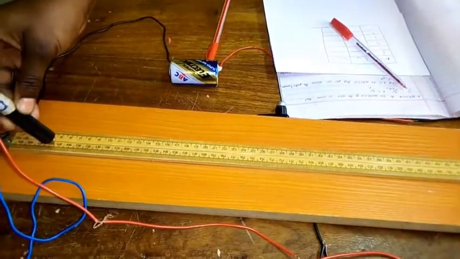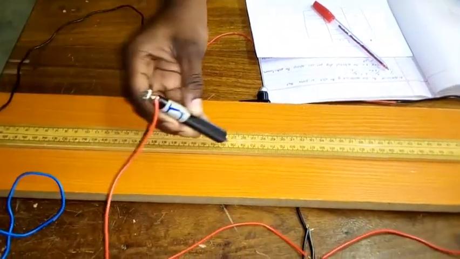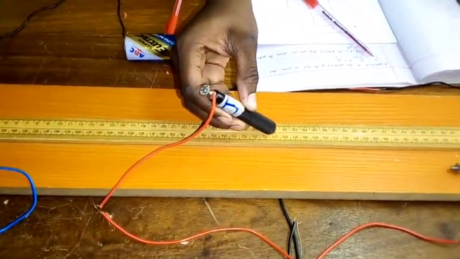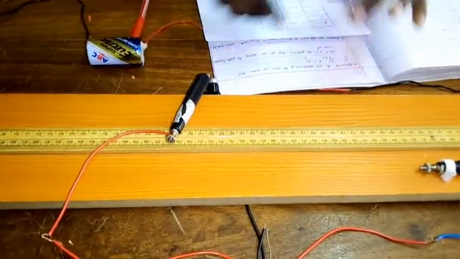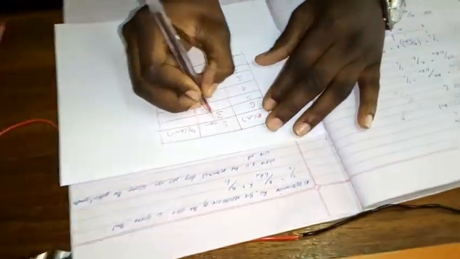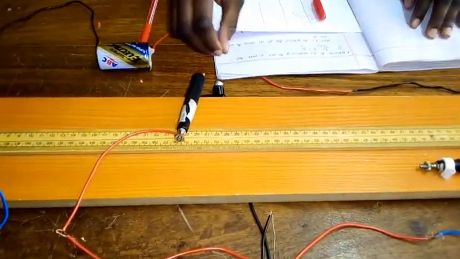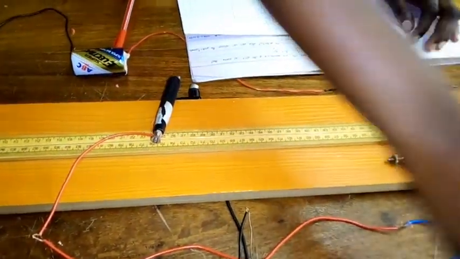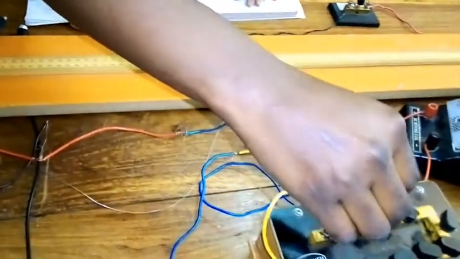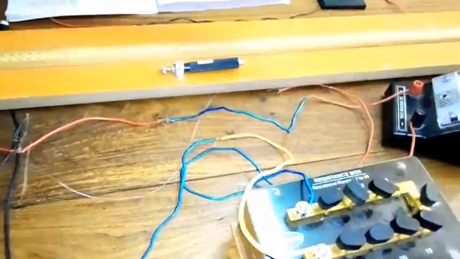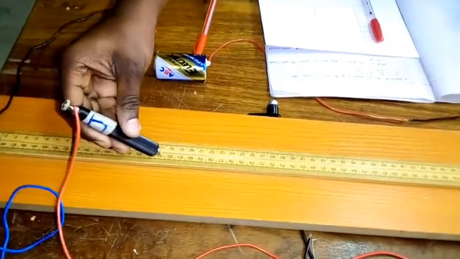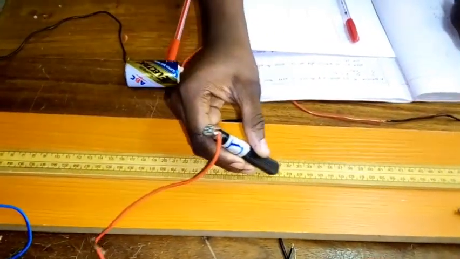When we put here 6 ohm, it will be at 31. Then after getting 31, you write your length. Then what follows is when ohm is 5 only. So we remove only the node of 5. Then we find the balancing point, which will be at 34.